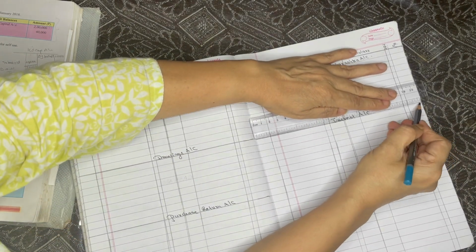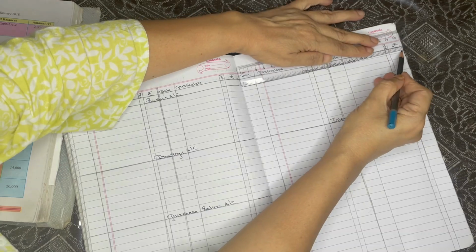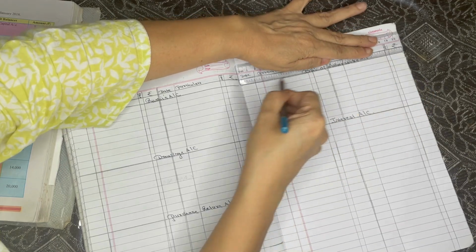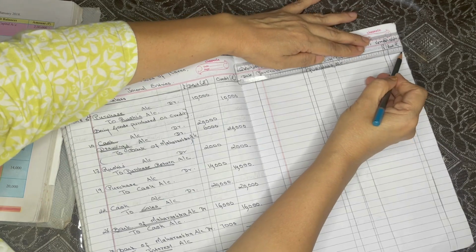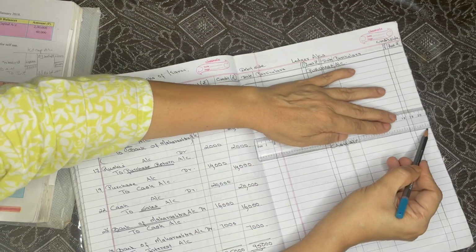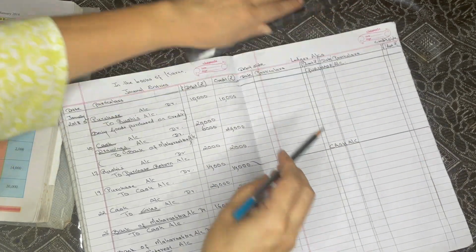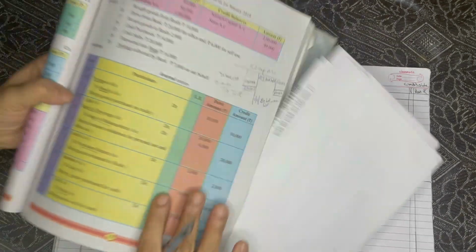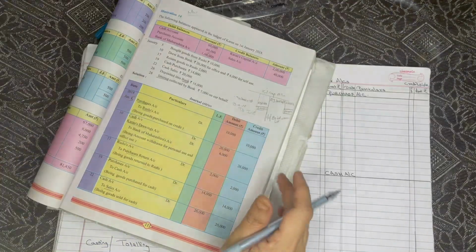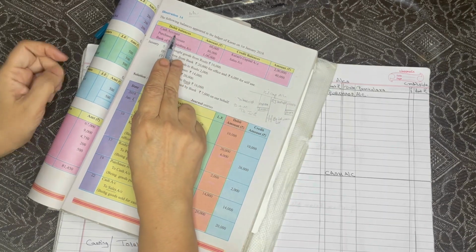The ledger account should always be very neat and neatly underlined, and you should make the columns very neatly. The presentation of the sum is very important in accounts. Okay, now we have opened the account. So here you can see the opening balance of cash account.